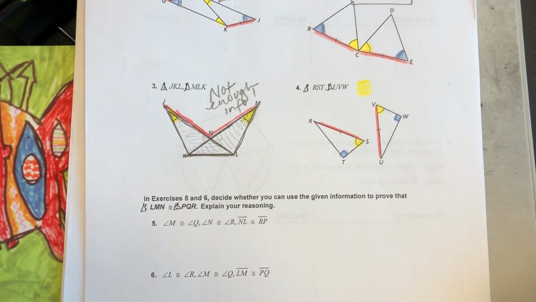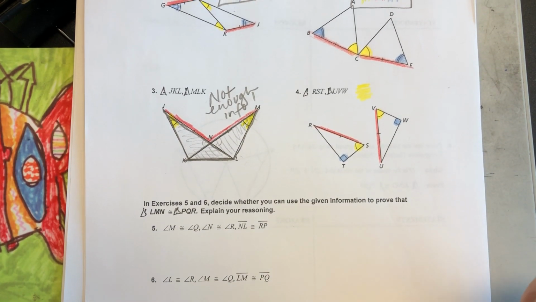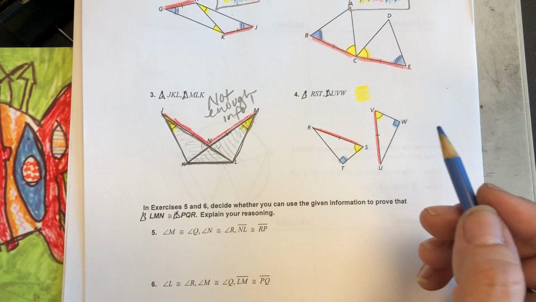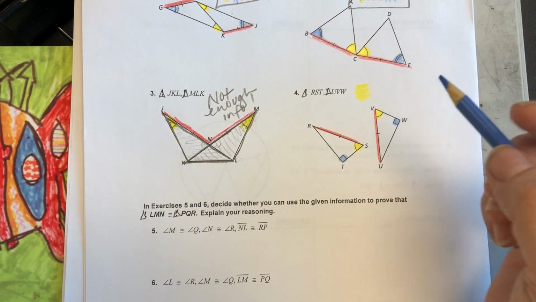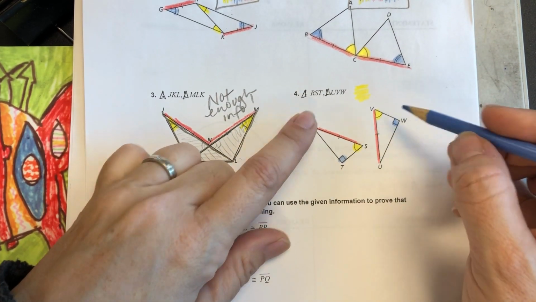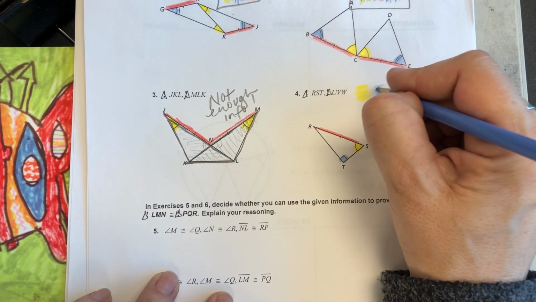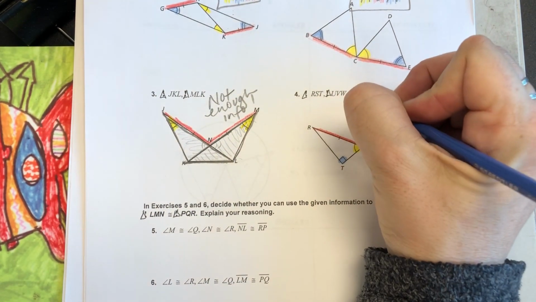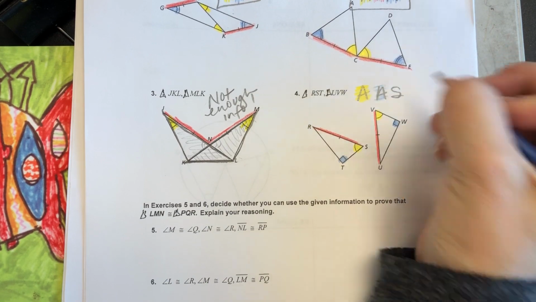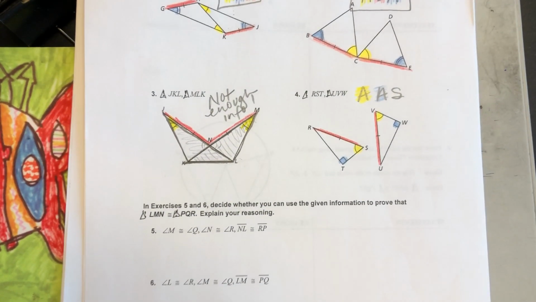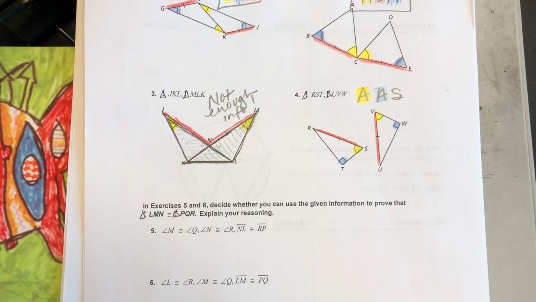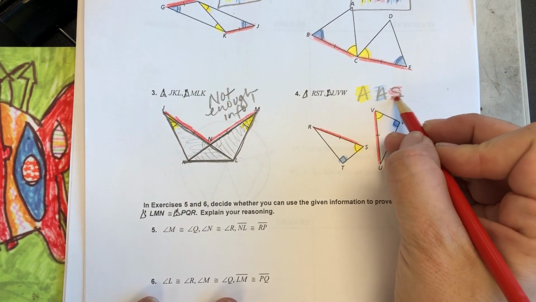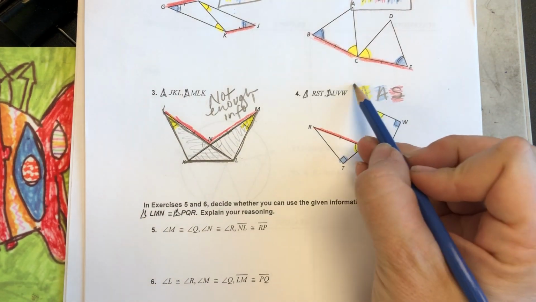So is this an included side or not included side? Is the side between the two angles or no? I got my red shaded, not between. This is going to be an AAS, the non-included side. So I got AAS here because the side is not in between my two angles.